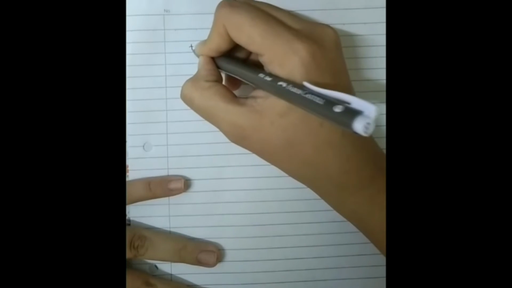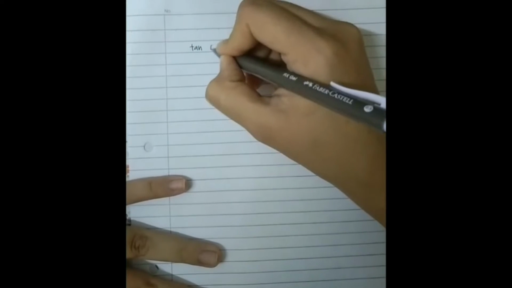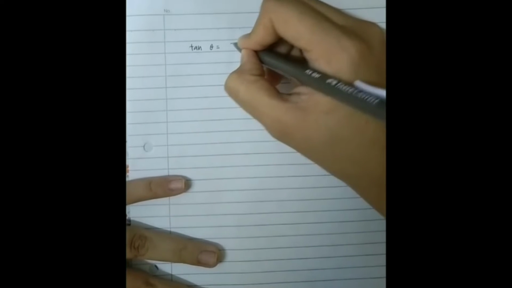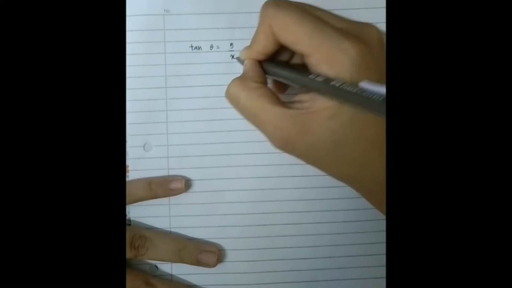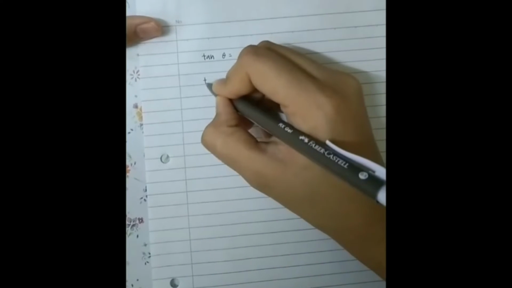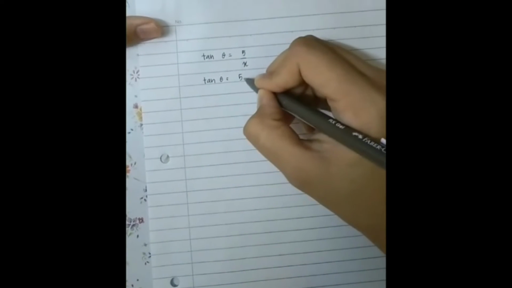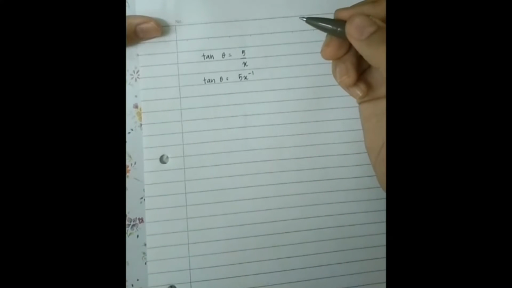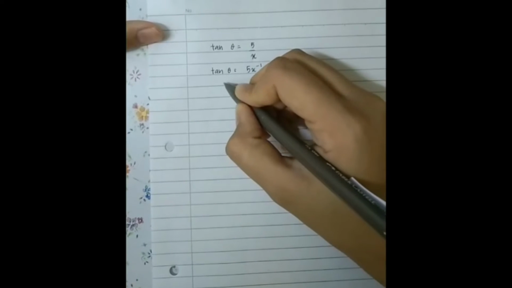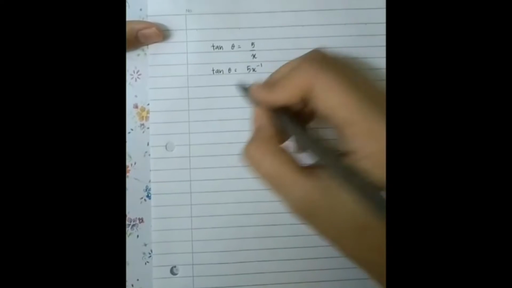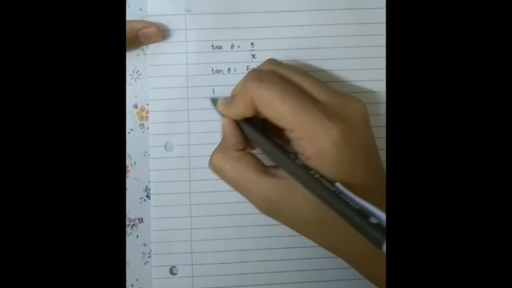So now we will continue with the problem solution. Firstly, we just need to copy the equation that we got just now. And now we want to raise the x up, so it will become 5x to the power of negative 1. Now we want to differentiate tan theta.